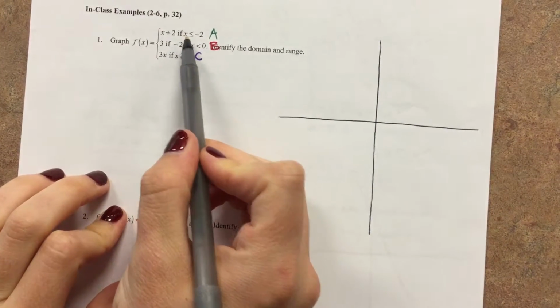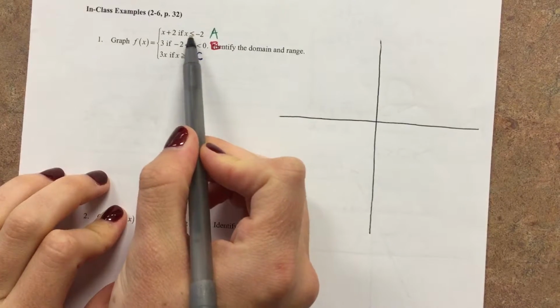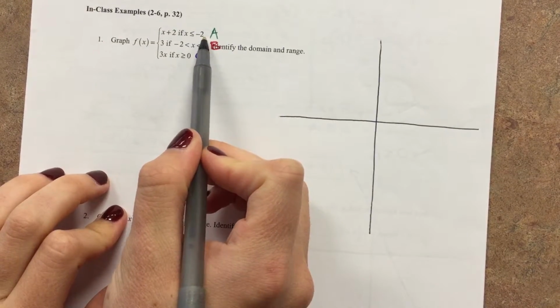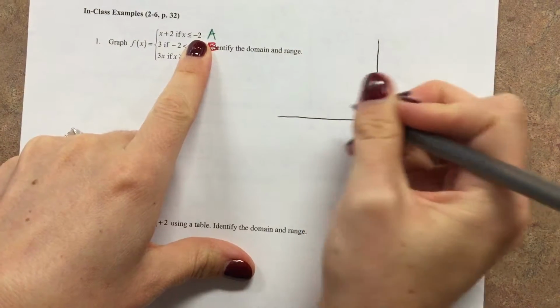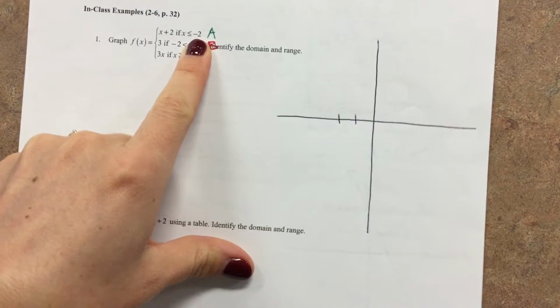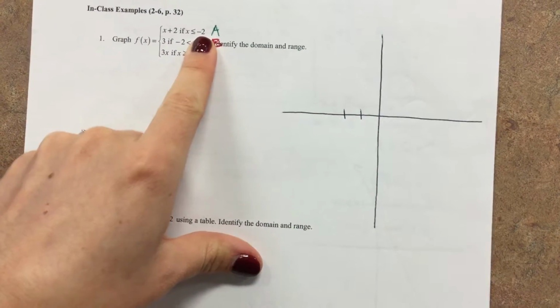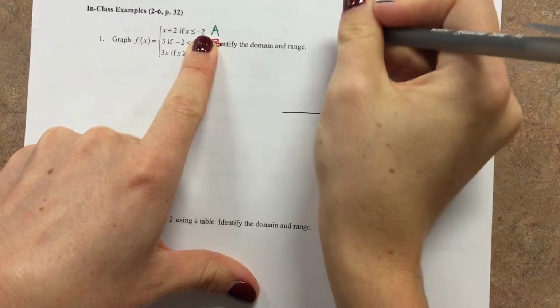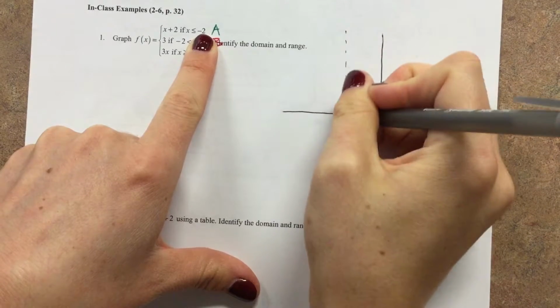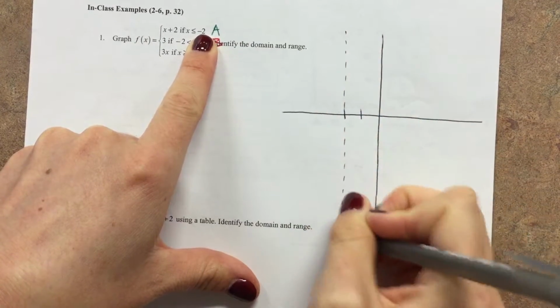Okay, so if we look right here, start with x is less than or equal to -2. So what I want you to do is find that endpoint, that -2. So go 2 units on your x-axis. And what we're gonna do is literally divide our x-axis. So take this and turn it into a dotted line, and it's gonna divide our coordinate system into 2 different pieces.